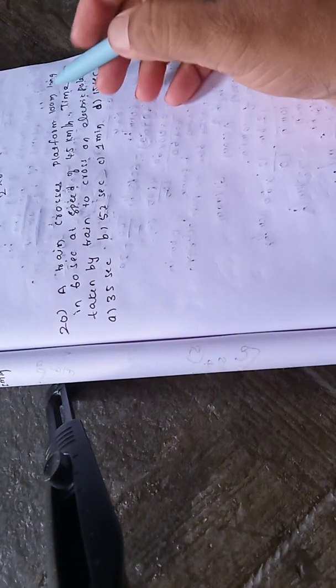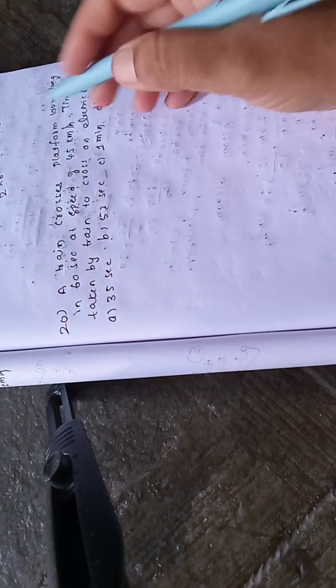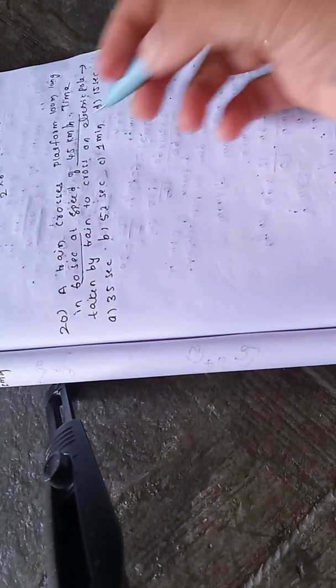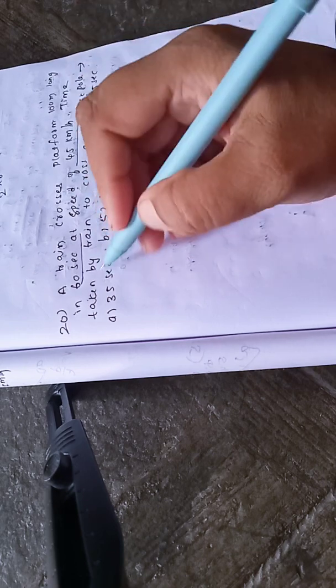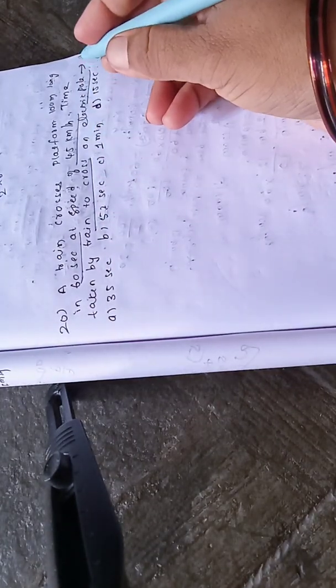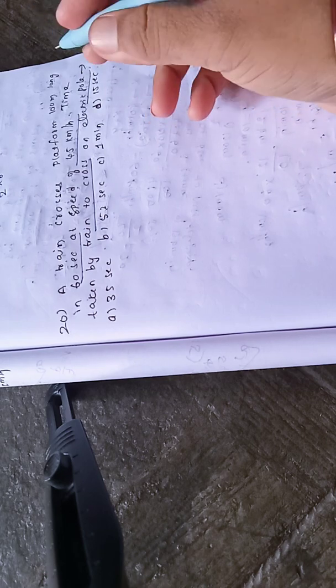Now the last problem. A train crosses a platform 100 meters long in 60 seconds at a speed of 45 km per hour. The time taken by the train to cross an electric pole he is asking. What did he say?